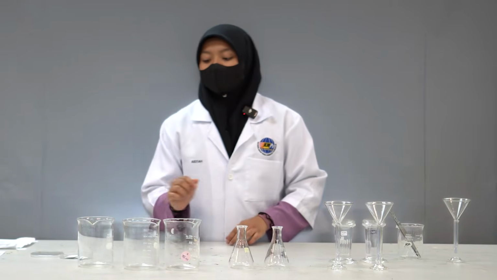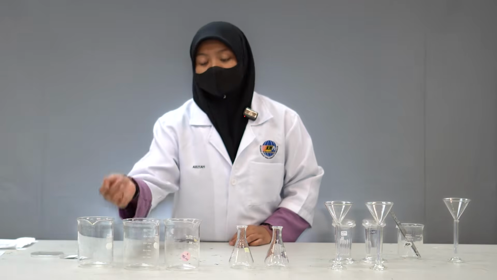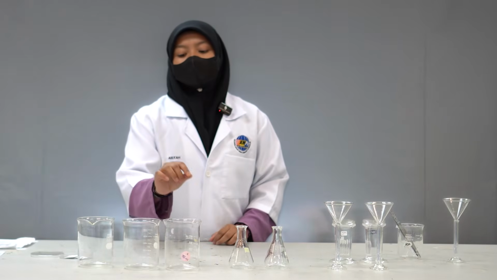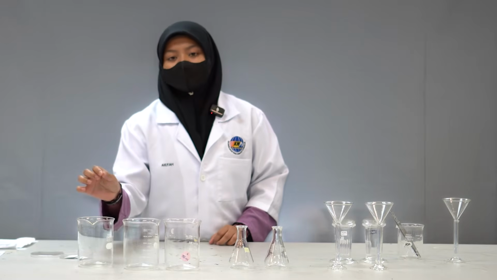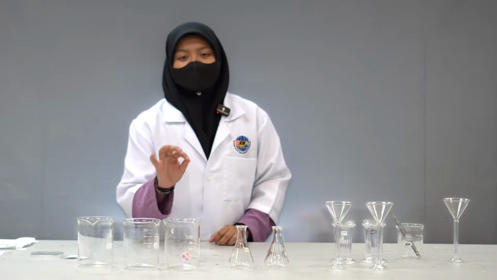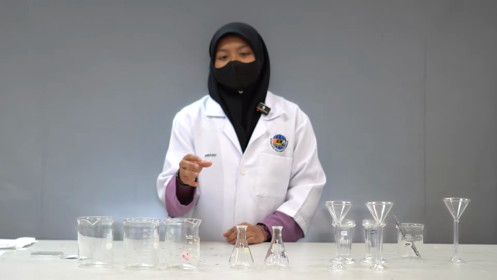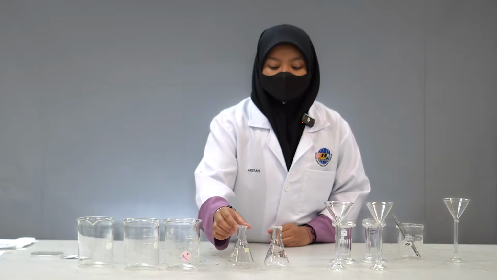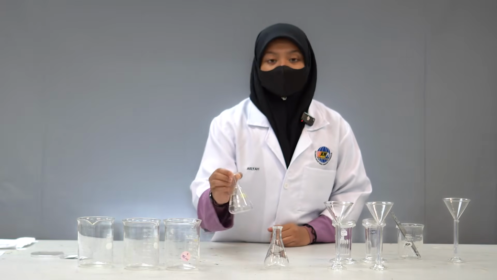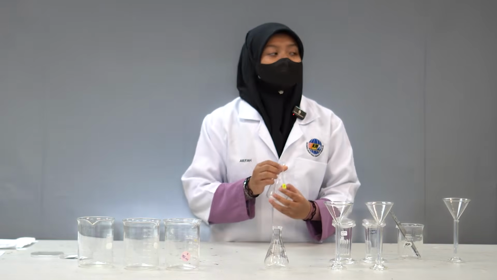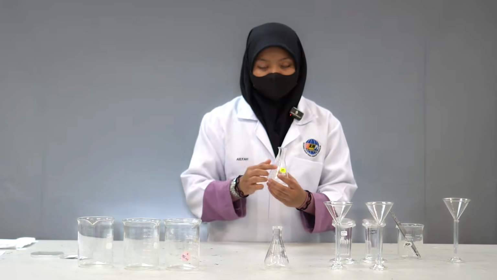Then we have 3 beakers, which are acid, base, and neutral. For these 3 beakers, we put DCM respectively in each. The amount you can only approximate, okay? Then we move to the flasks, and we take 2 flasks here. For the first one, as Sister Amani said, we must label.